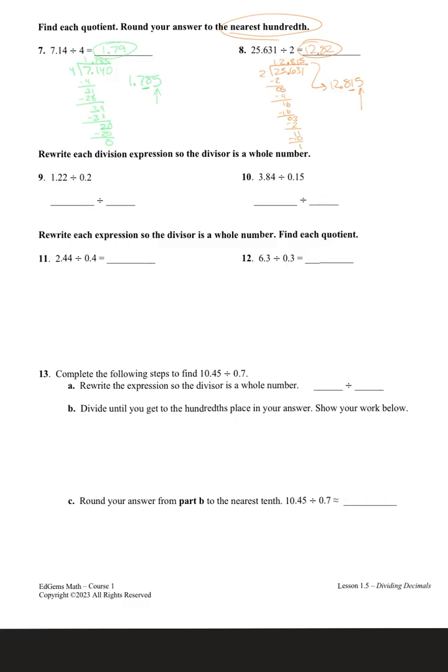The instructions for numbers 9 and 10 say rewrite each division expression so the divisor is a whole number. So number 9, you've got 1 and 22 hundredths divided by 0.2. We have to make the divisor a whole number, which means I've got to take 0.2 and move the decimal 1 spot to the right.